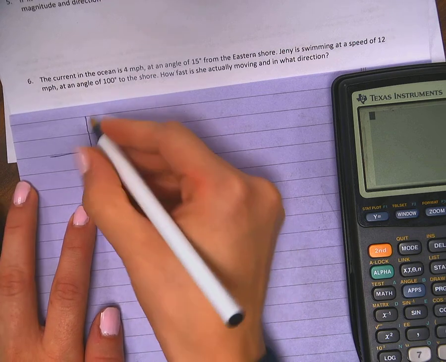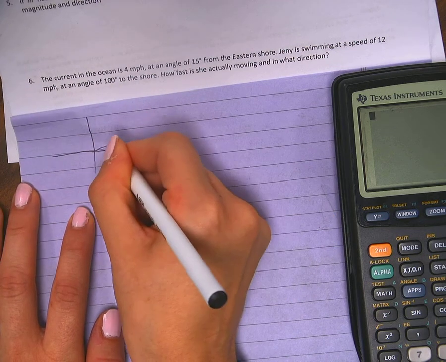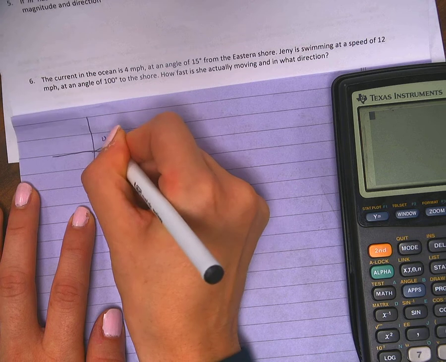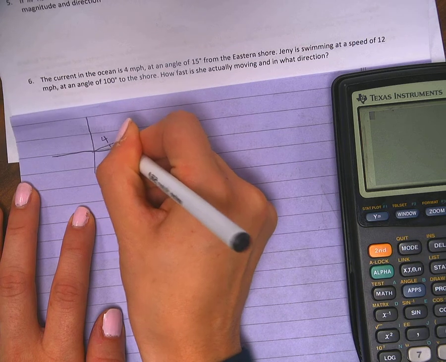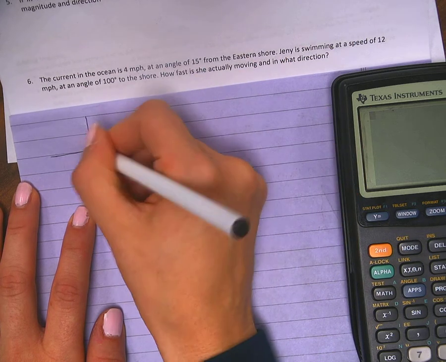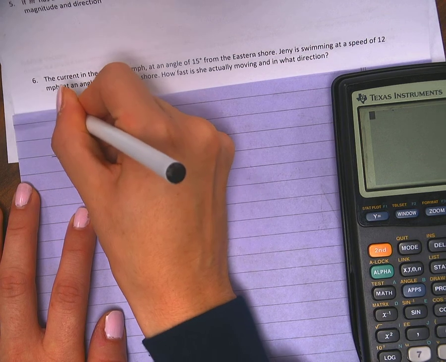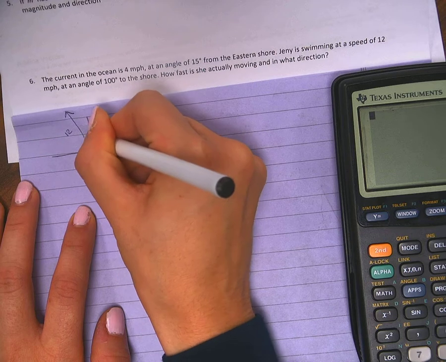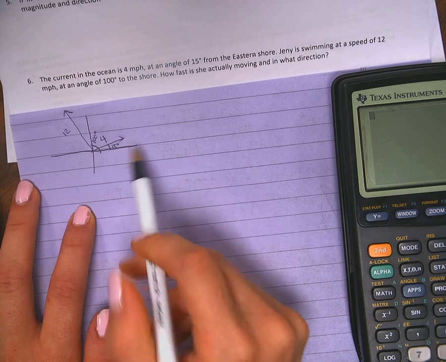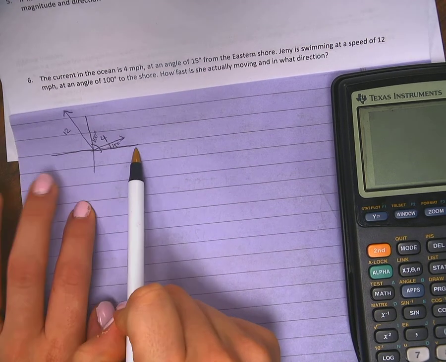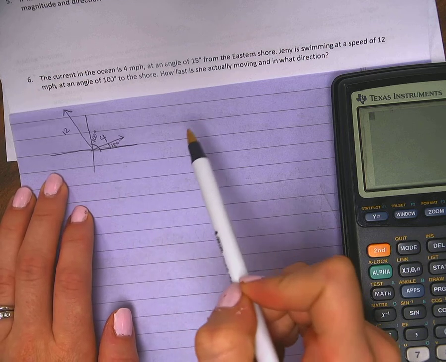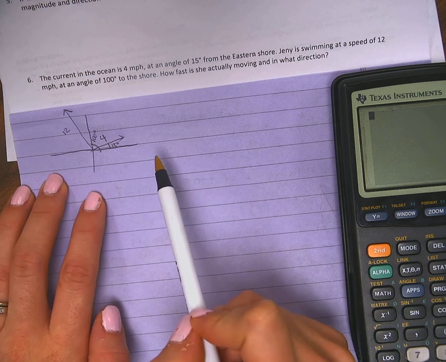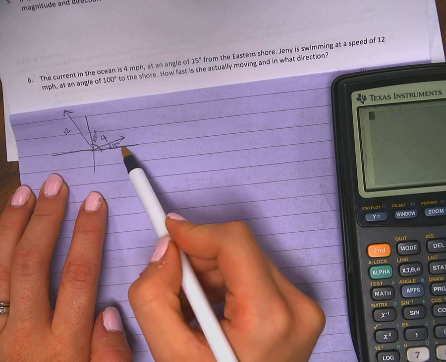So current is angle of 15 degrees, and it's 4 miles per hour. And then Jenny is at an angle of 100 degrees, and that's longer, so that's 12 miles per hour. And so if both angles were given with reference to the shore, it's expected that your answer will be with reference to the shore. So what we're going to do is do everything with respect to the x-axis.